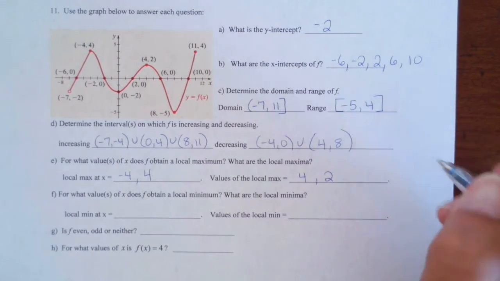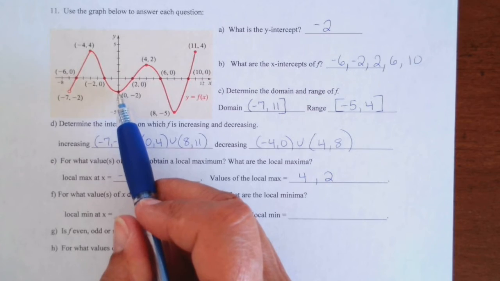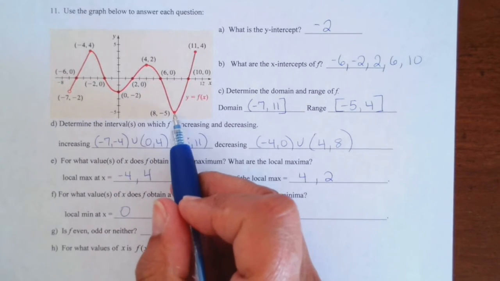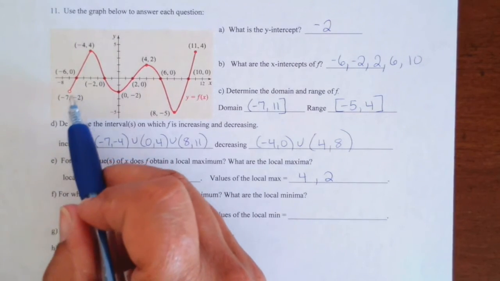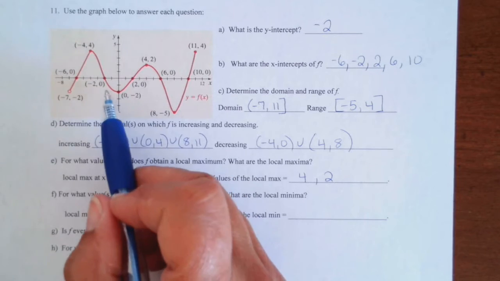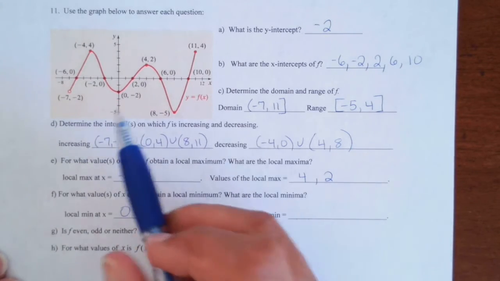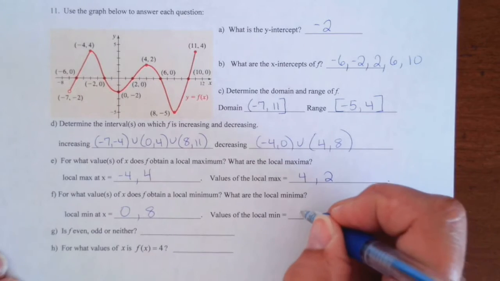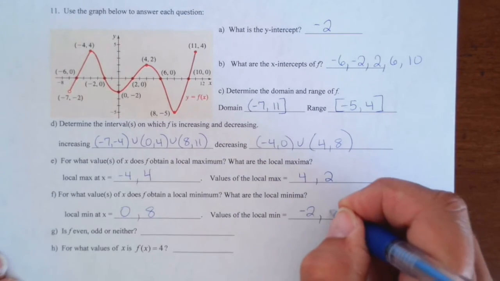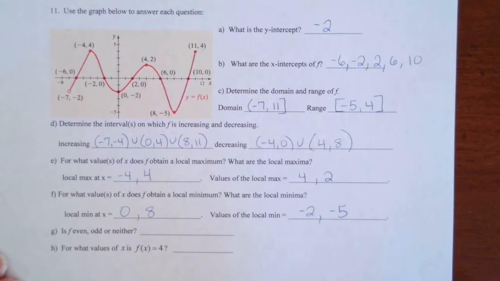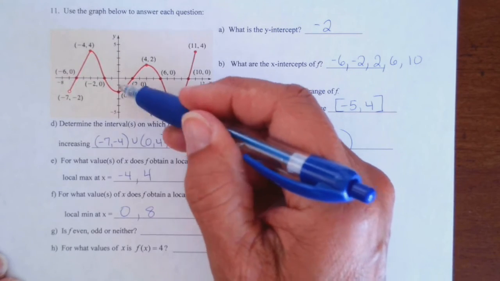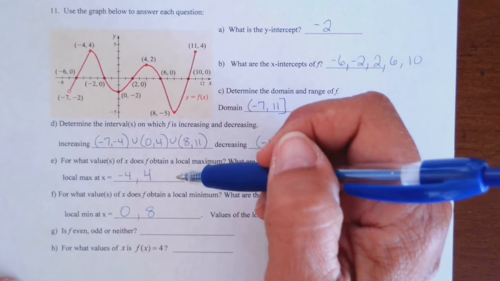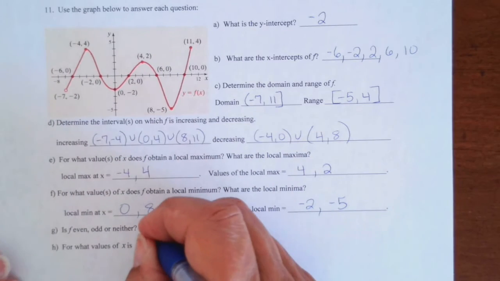All right, then we're going to do the same thing for the mins. Where are our minimums? Here's a min at x equals 0, and here's a min at x equals 8. Remember, that is not a min because I don't have a change from decreasing to increasing. I got to see that. All right, and then what are the min? So this min is -2, and that min is -5. All right, is the function even, odd, or neither? Okay. So looking at that, it's not symmetric to the y-axis. It's not symmetric to the origin. Okay, nothing looks the same, so this is neither.